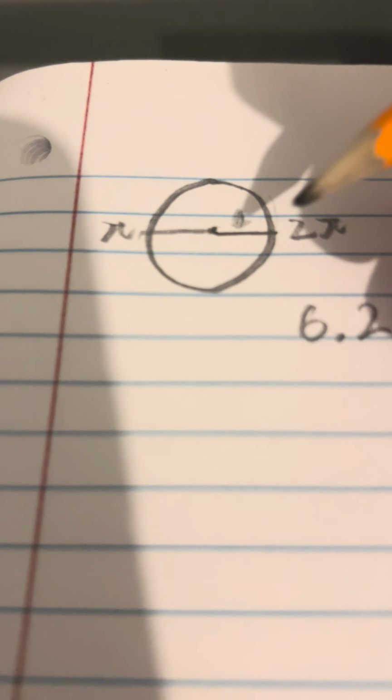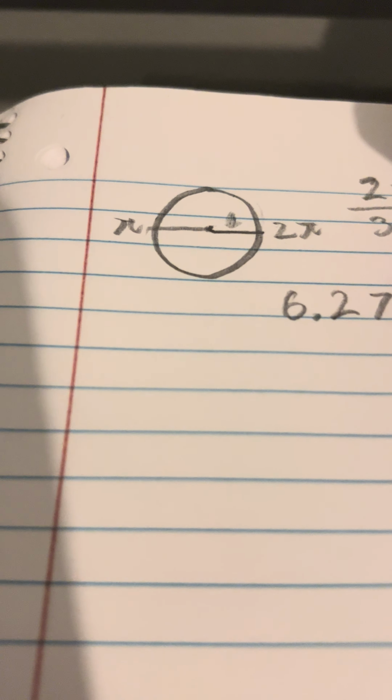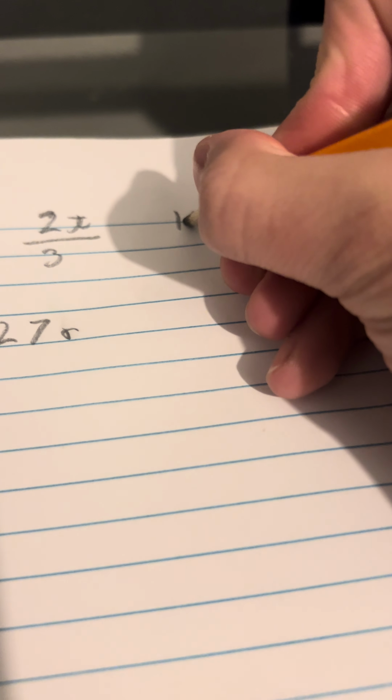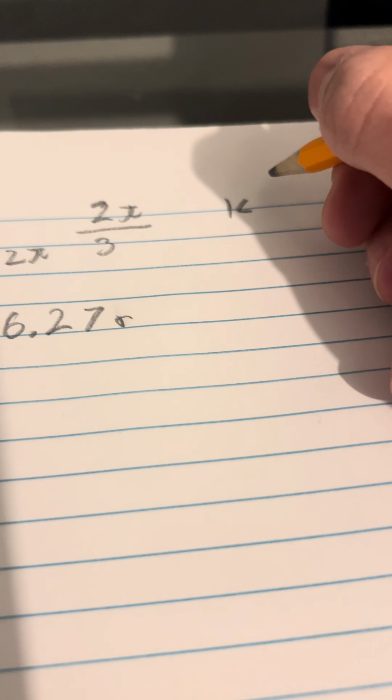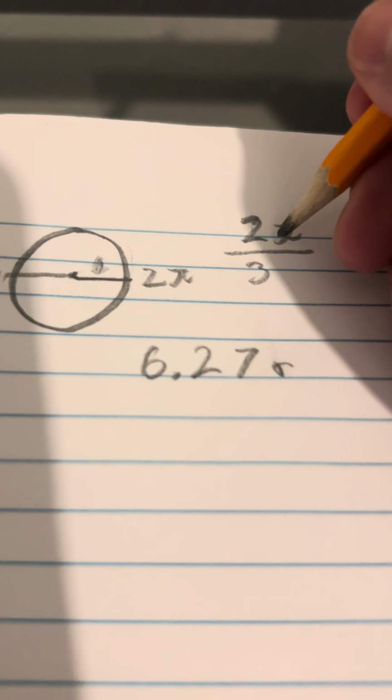So, with that being said, when we have a fraction, for example, 2 pi over 3. Because this is less than 1, that means that it has to be less than pi, right?